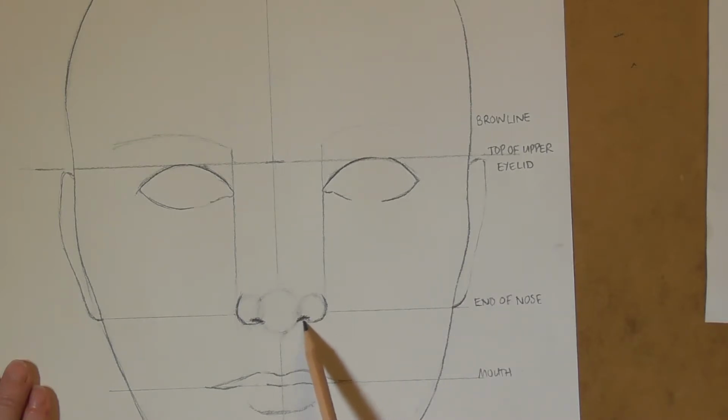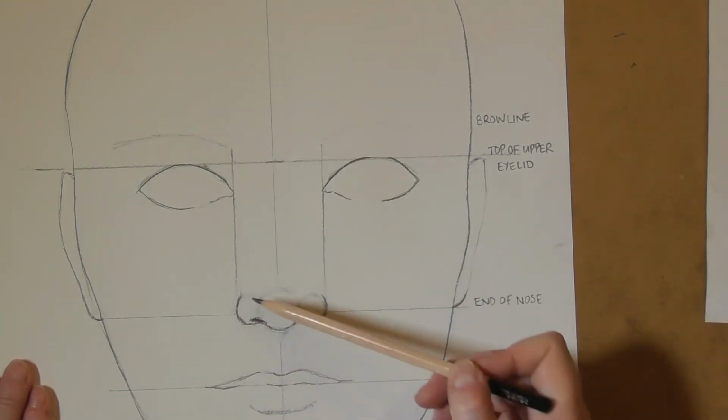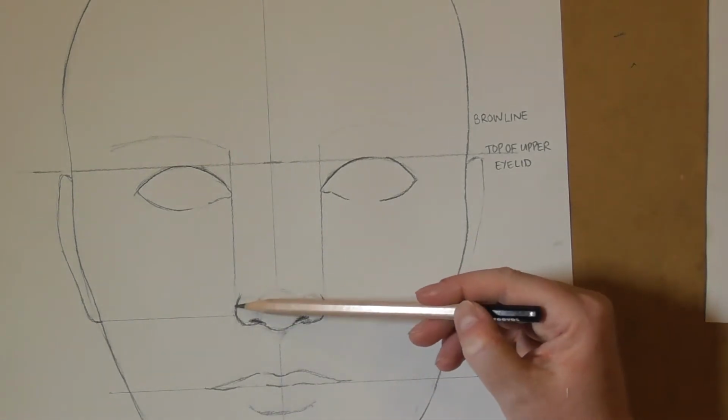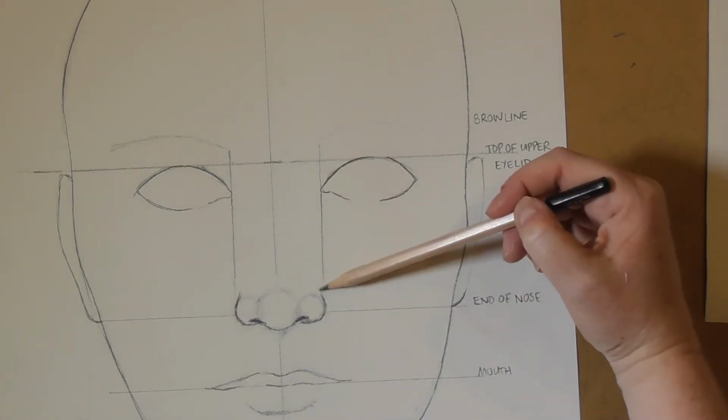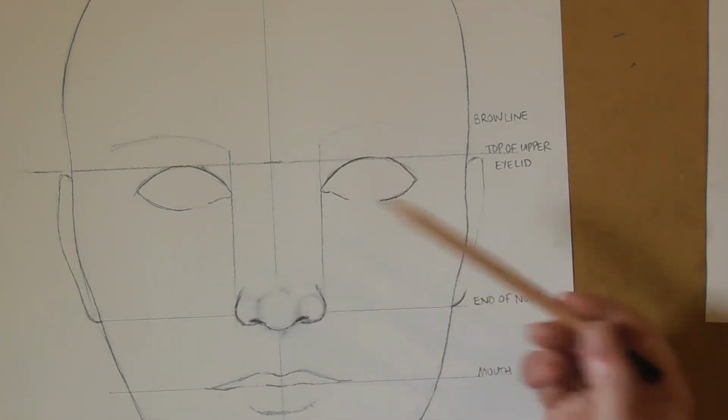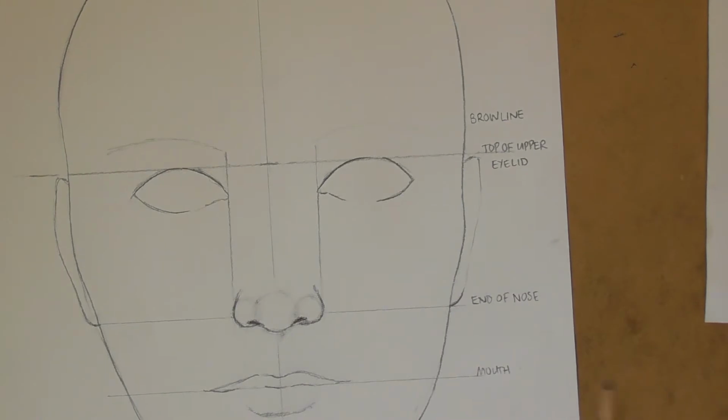So we know that reads as a hole almost. Okay, and then I'm going to take a soft line just to link those two darker areas together. Okay, so you can see there, that describes that fleshy area of the nose. Okay, so at this point it's quite useful to try and imagine a light source.